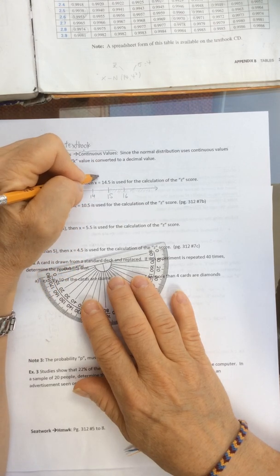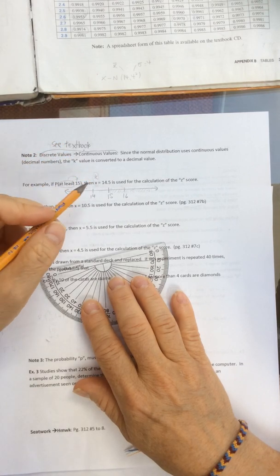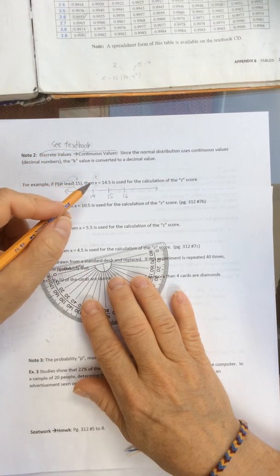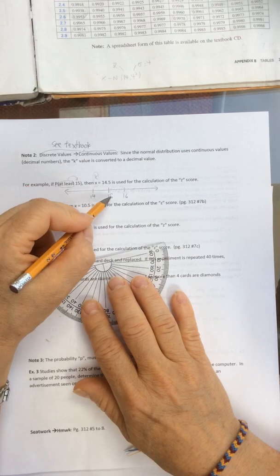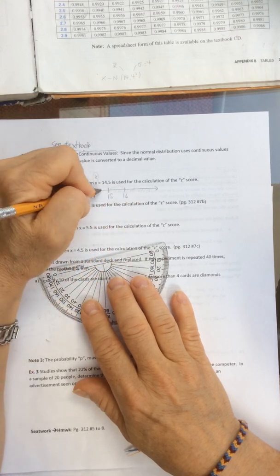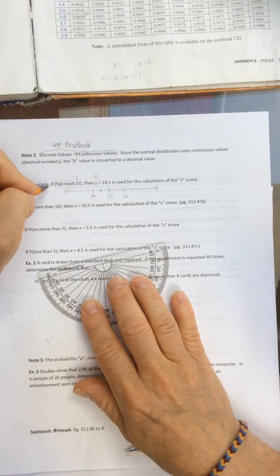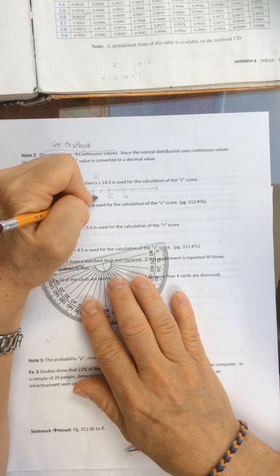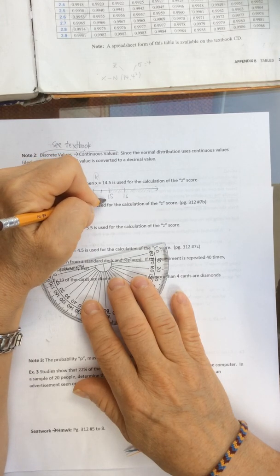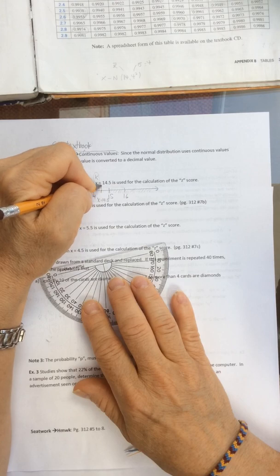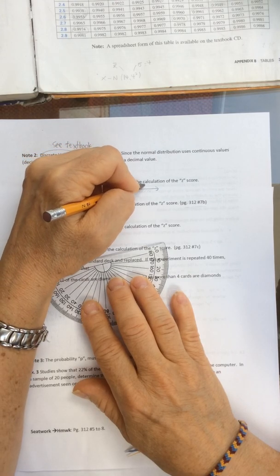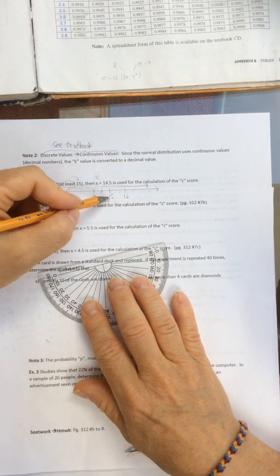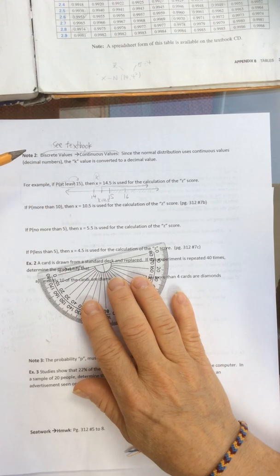So x is simultaneously representing k, successes. So for our purposes in this example, x would have to be 14.5 because that value would round up to 15 and therefore be included in this phrase at least 15.